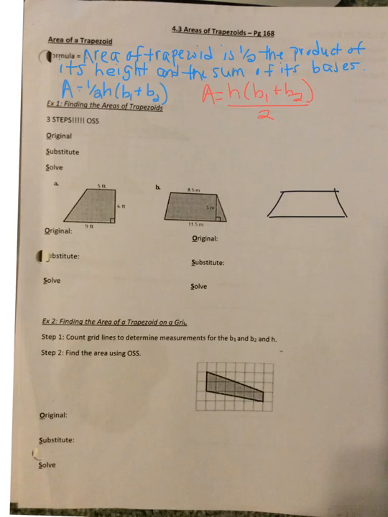We'll get started in solving a few of these. We're still using our OSS method. A lot of you guys know it as ESS, that original equation. Remember, if you're using ESS, you're just talking about the equation, and that's the formula for the area. So right here with example 1a, we've got to solve for the area. We're going to start with our original equation. A equals, for this one I will use this one right here, 1/2 the height times base 1 plus base 2.